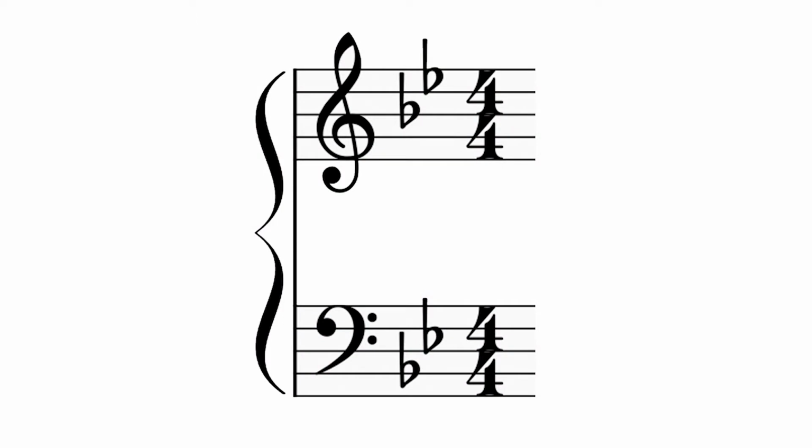Okay. Can you tell me how many flats are in this key signature? There are 2 flats. Which flats are they? B flat and E flat. Want to try to take a guess at what key signature this is? This is the key of B flat.